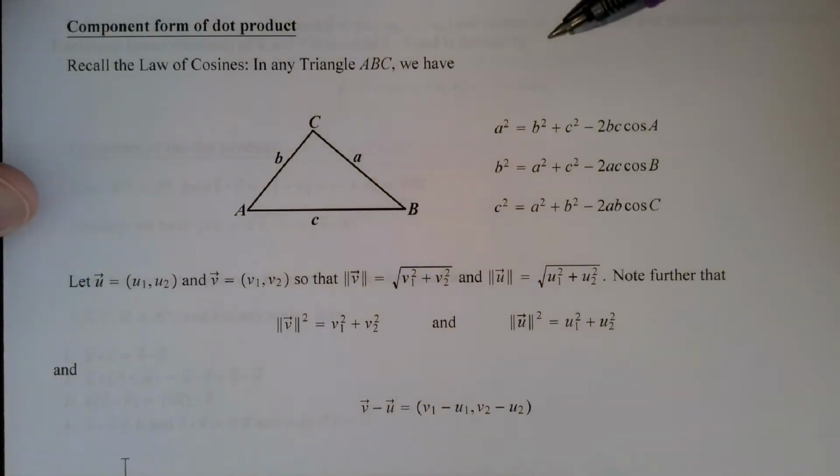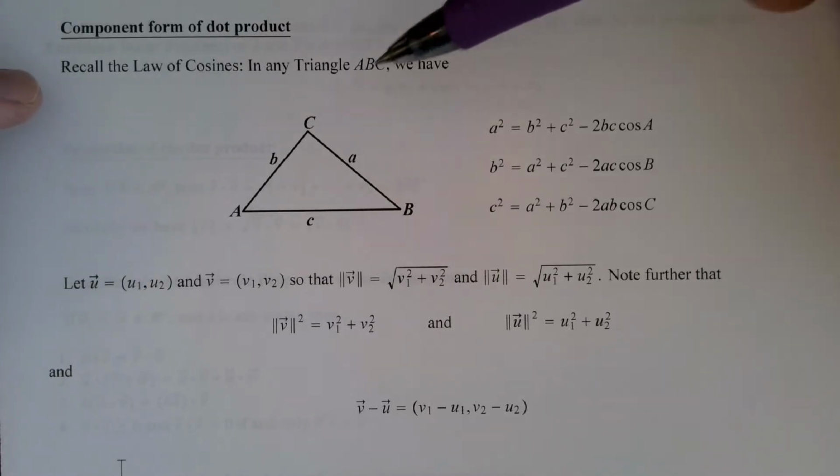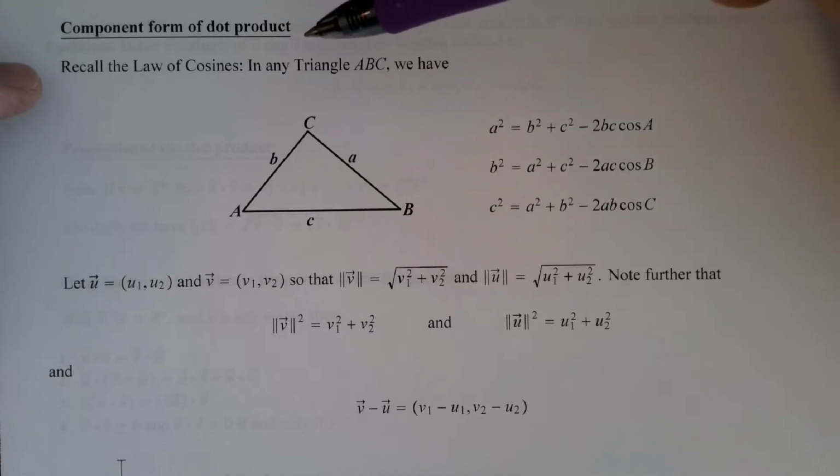And most of you are familiar with this. Sometimes this is the way it's first presented. I'm going to prove it using the law of cosines. Now that's back in your trigonometry days.